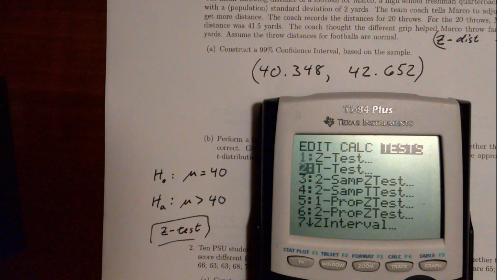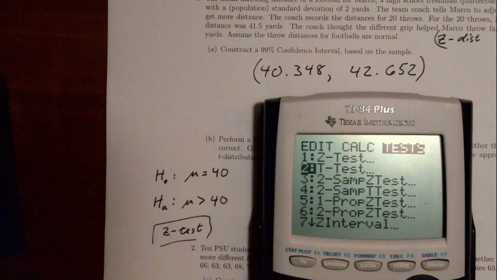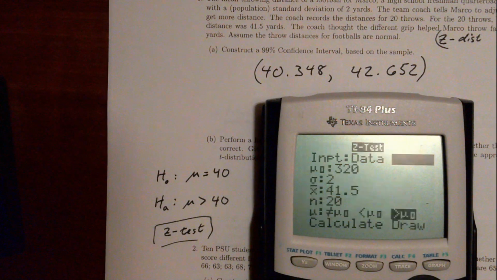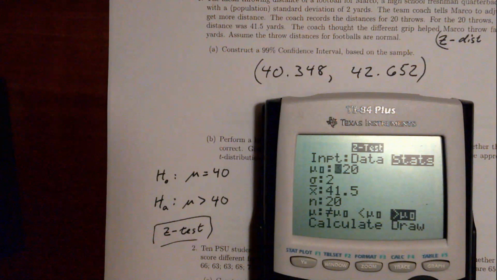And a t-test. Sorry, a z-test, I mean. Z-test. So stats versus data again. Well, we still just have the summary statistics here, not the raw data. So we will just enter the things as they fit. This mu represents the null parameter. So it's the parameter that the null hypothesis says that it equals. Here we have the sigma and the x bar from before.